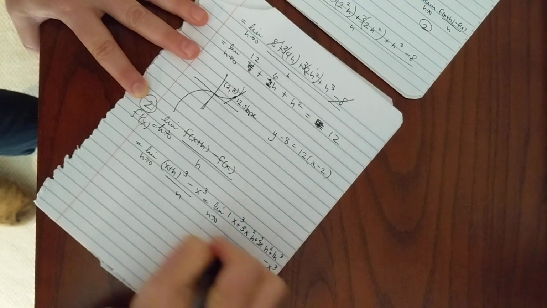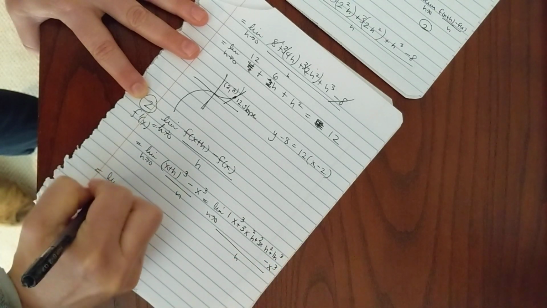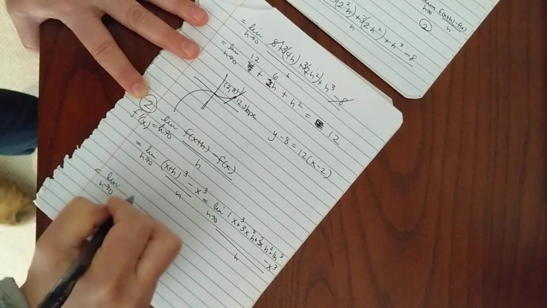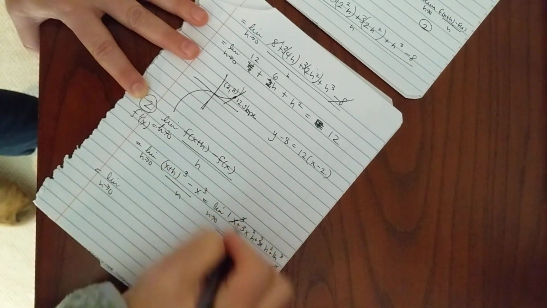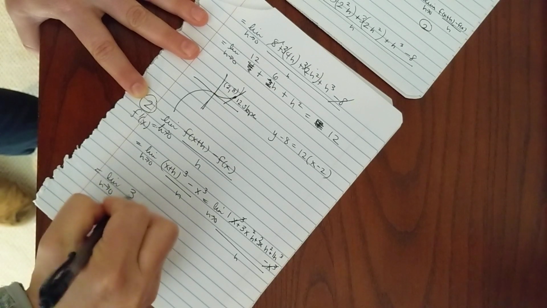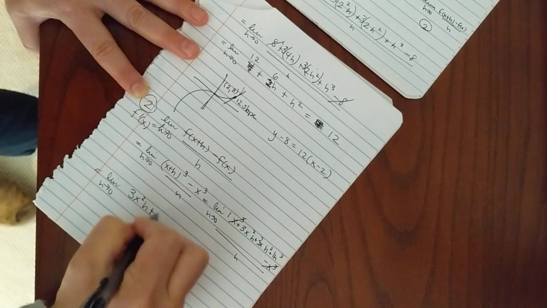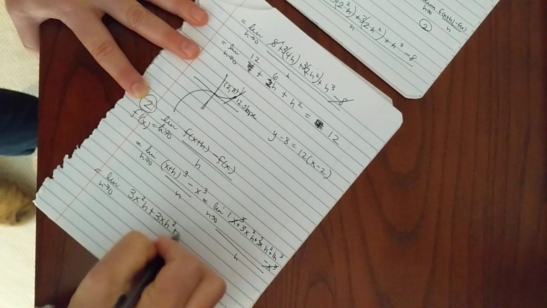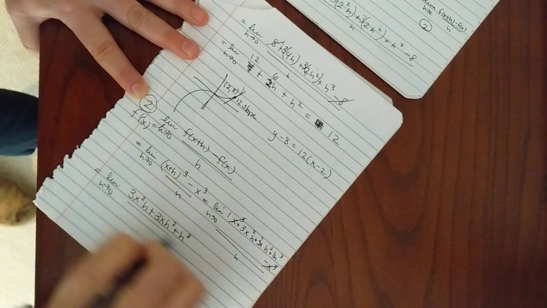Okay, minus the x cubed. That's all on the top. All right, sorry. I'll try to get a little bit neater here now. So notice the x cubes cancel. Those are the terms without the h's. So we have 3x squared h plus 3x h squared plus h cubed all over h.